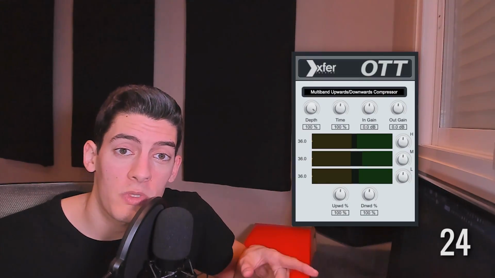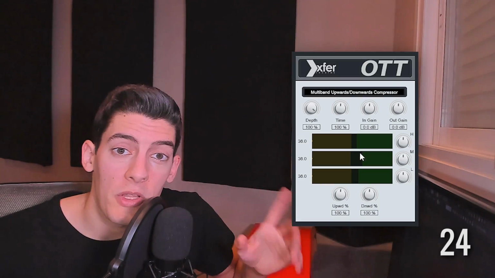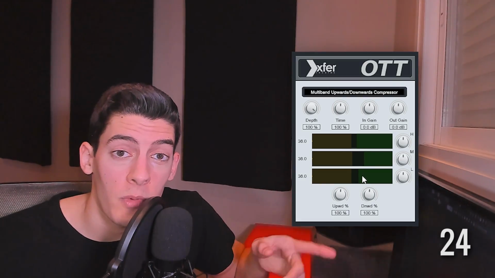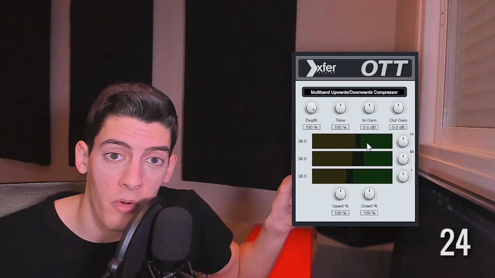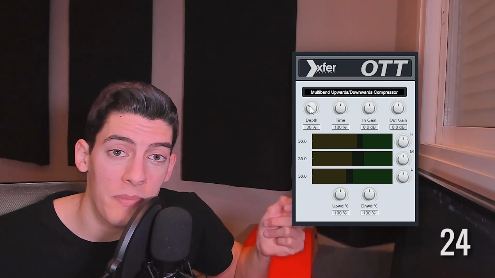The next tip is to use OTT, and most of the time I use it on my leads to make them sound brighter and tighter. What you have to do is just load OTT, have it on 100%, move the bands, and if you want to have it brighter, just move the high one to the right. And when you have a sound that is more or less what you want, just decrease the mix. I normally put it on 30%, and it's gonna sound a lot tighter and more powerful and brighter.